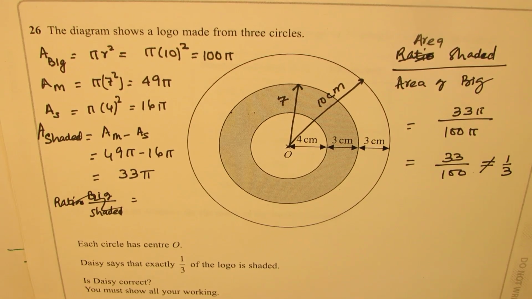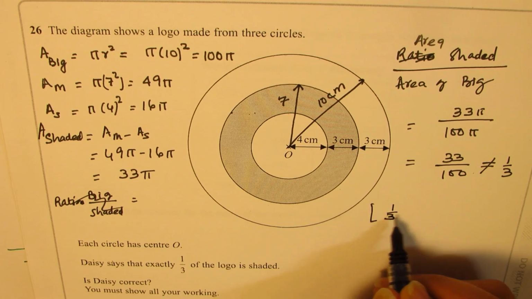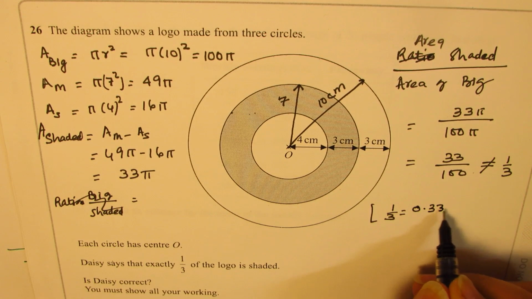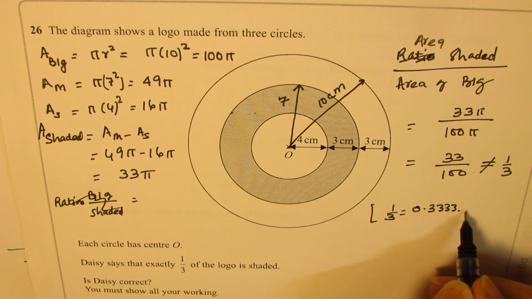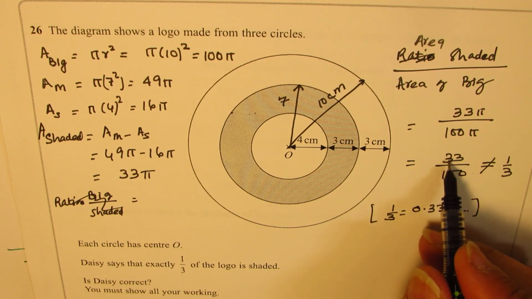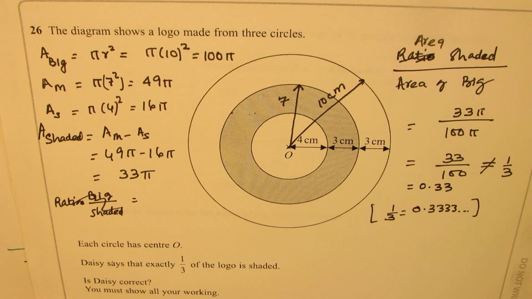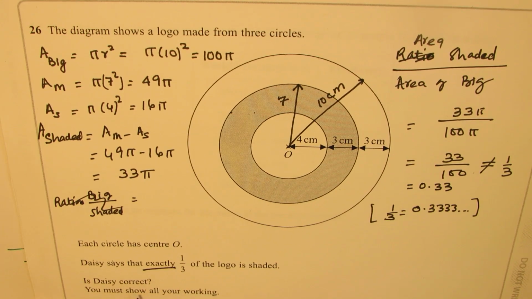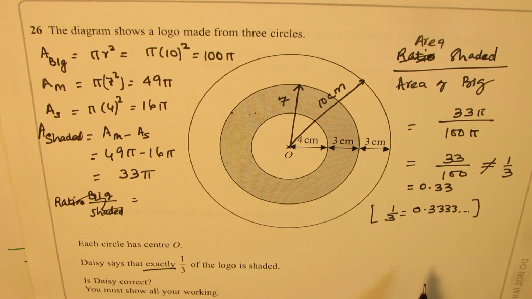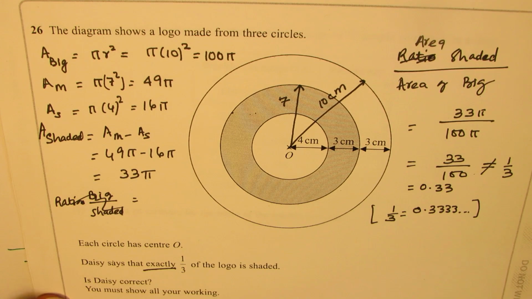Clear? It is very close though, right? You should understand that 1/3 is basically 0.3333, right? 3 recurring, but not 33 over 100, correct? This is 0.33. Since the word exactly has been used, it is almost 1/3, but it's not exactly, right? So that is how you could prove it. So I hope that is absolutely clear.